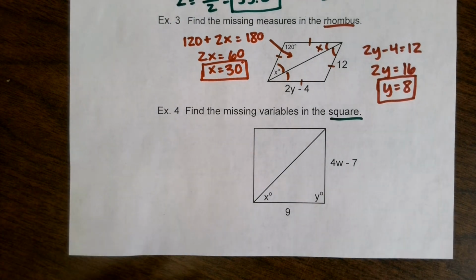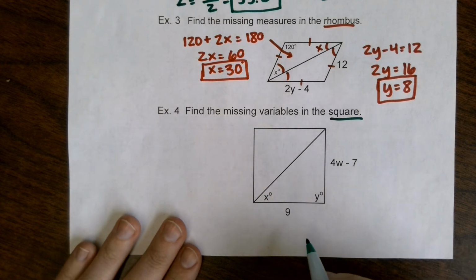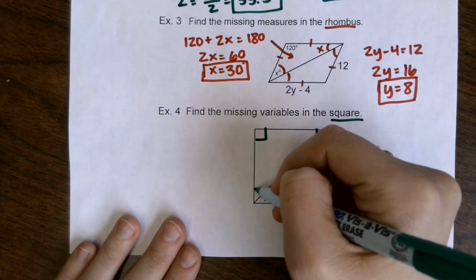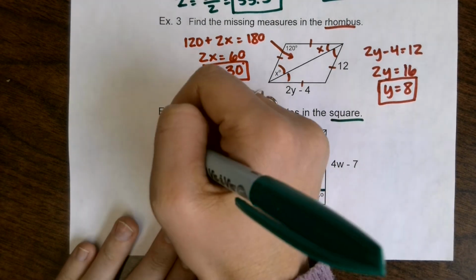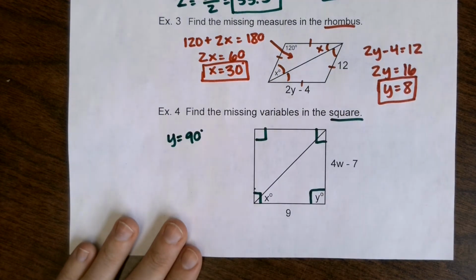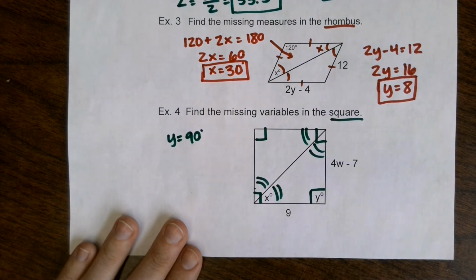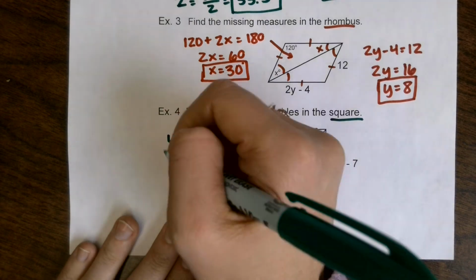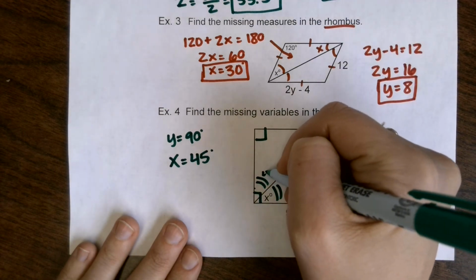And then with example 4, we're looking at a square this time, so really any of our properties that we've talked about so far would have to be true of the square. So I'm going to solve for angles first. I know that it is a square, so all of my angles are right angles, so my y is 90 degrees. Because a square has attributes of the rhombus, that means that the diagonal bisects opposite angles. And since that full angle is 90 degrees, that means that x would have to be 45. So all of these would end up being 45.